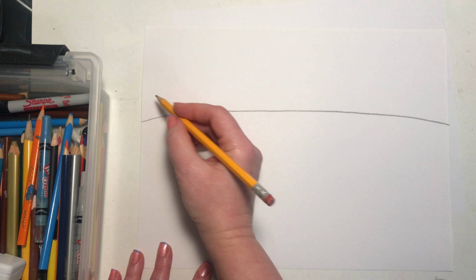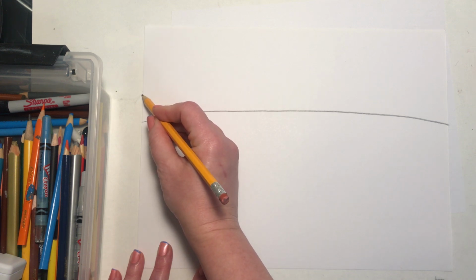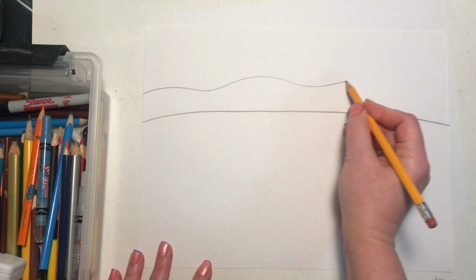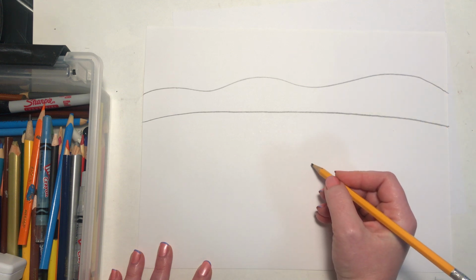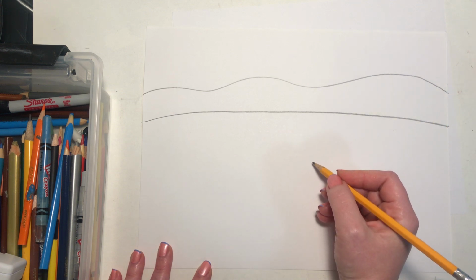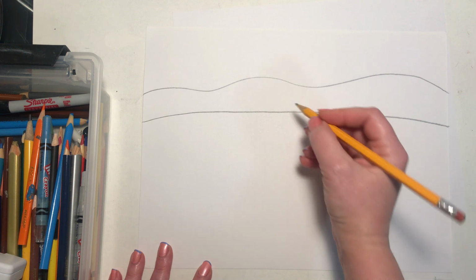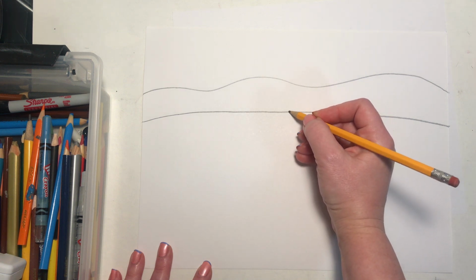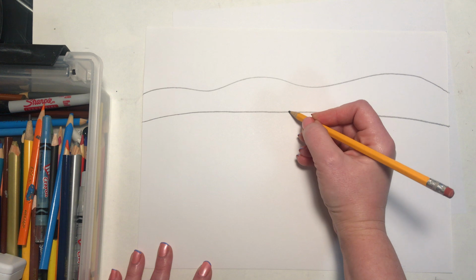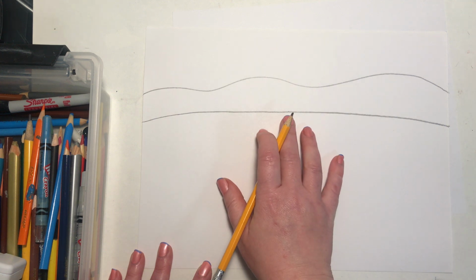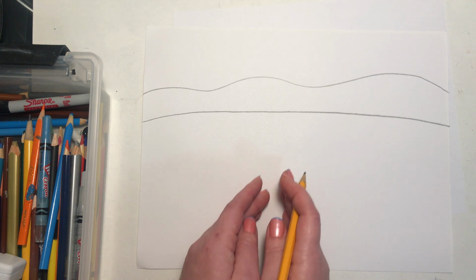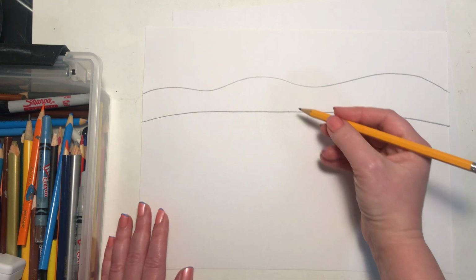I will place some more hills in the back. Also, I will start drawing my flower beds. I will place a dot right here, and this is going to be my vanishing point. This is where all of my flower beds will go towards to.